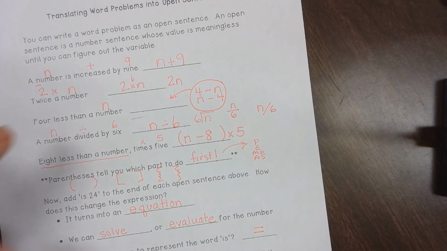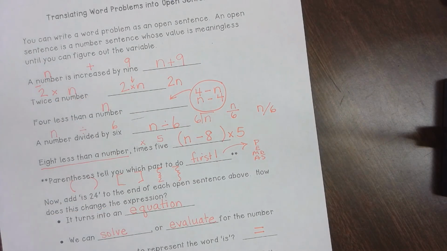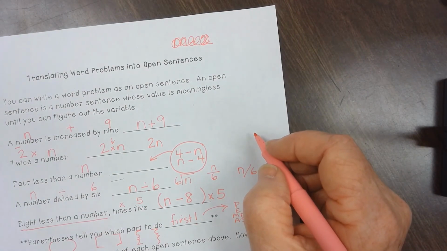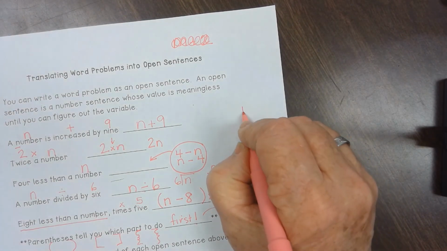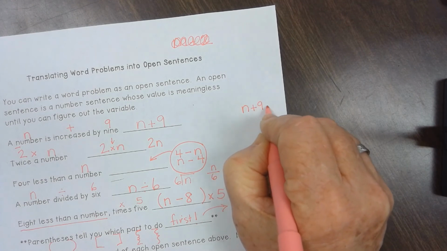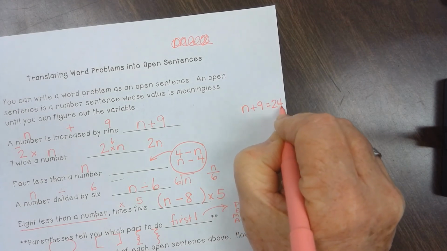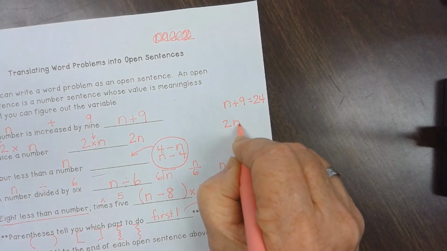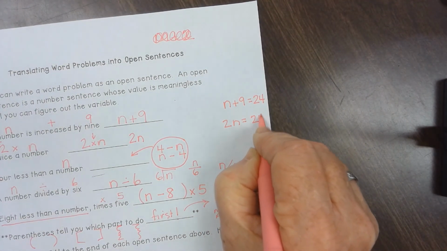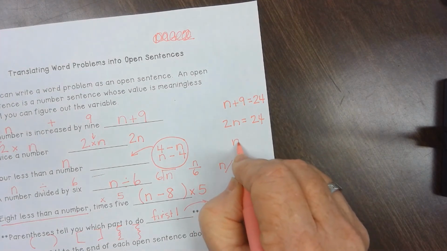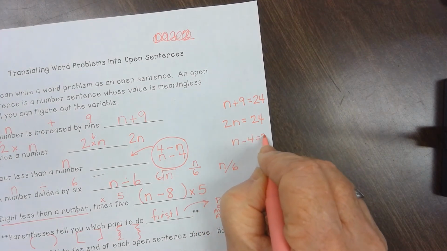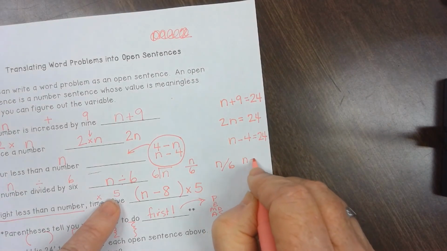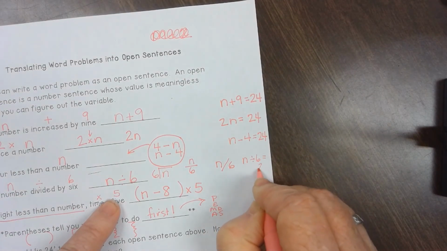Okay. A number is increased by 9. If I'm following these directions and add "is 24" to the end of each open sentence, n plus 9 equals 24. 2n equals 24. n minus 4 equals 24. n divided by 6 equals 24.